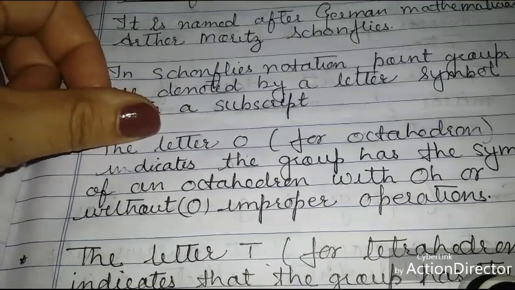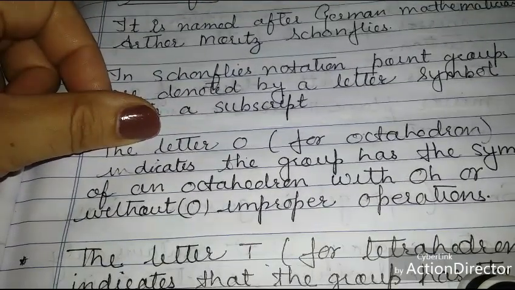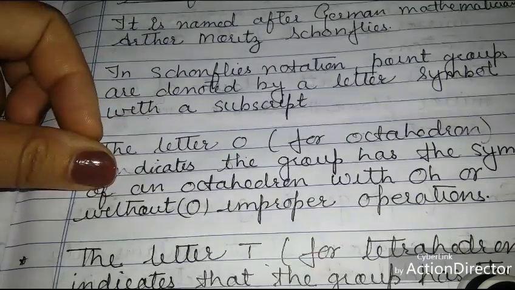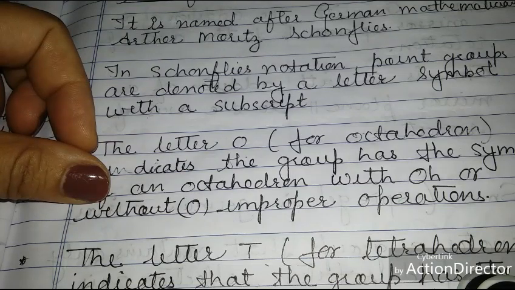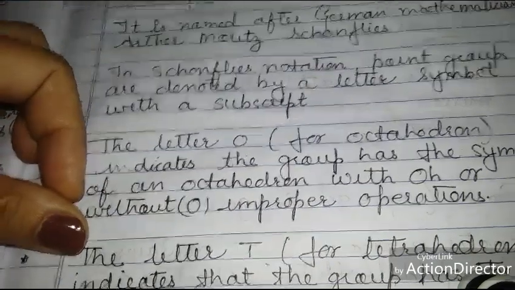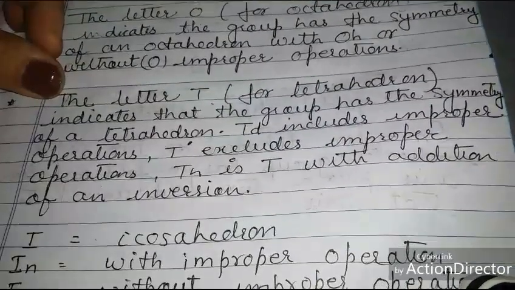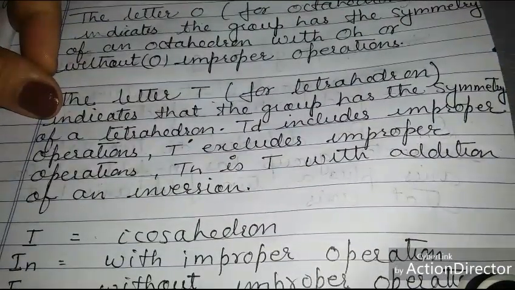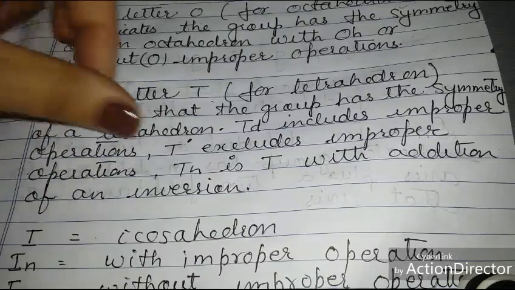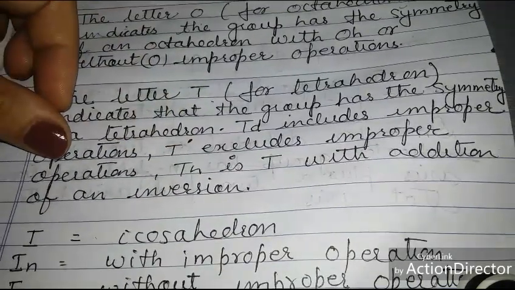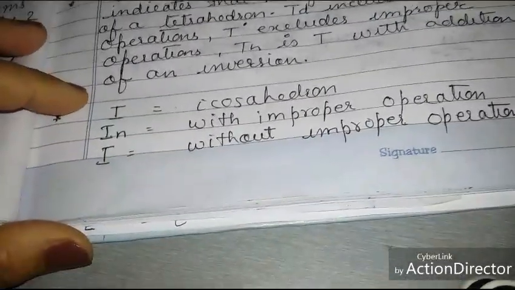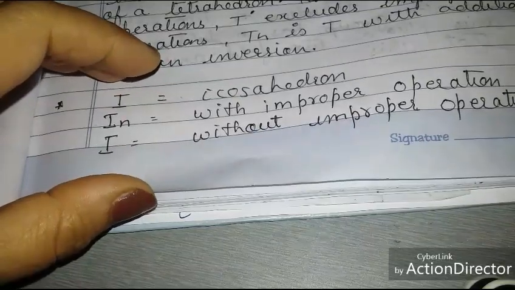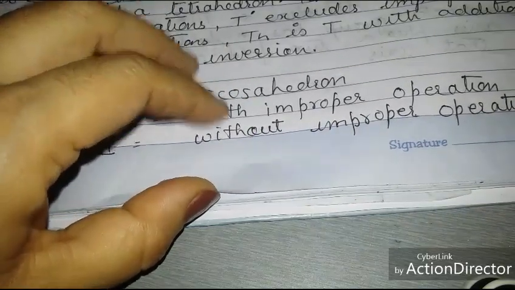For example, the letter O is used for octahedral, and it indicates the group has the symmetry of an octahedron. OH includes improper rotation, and without improper rotation, it will be O. The T is for tetrahedron, that the group has the symmetry of a tetrahedron. TD includes improper rotation, T excludes the improper rotation. I is for icosahedron. IH is with improper rotation, and I is without improper rotation.